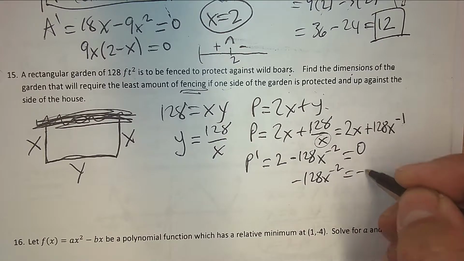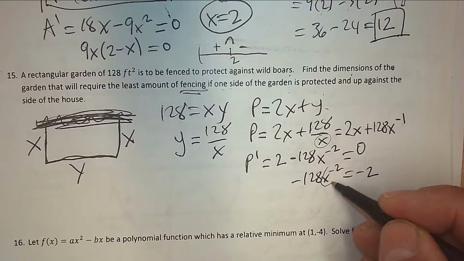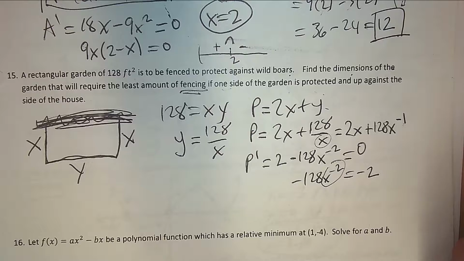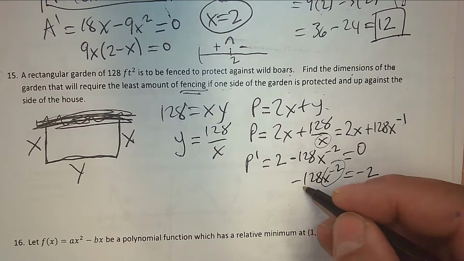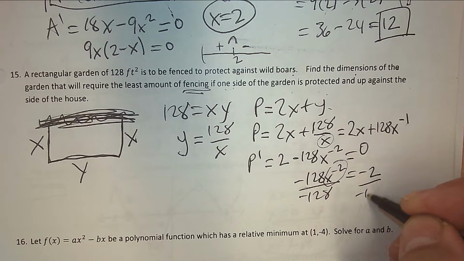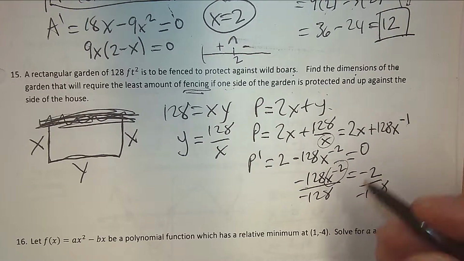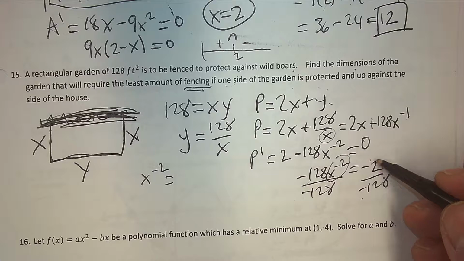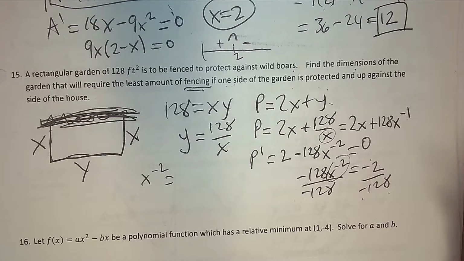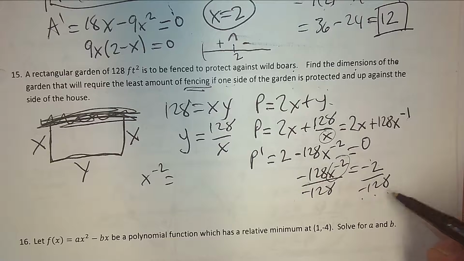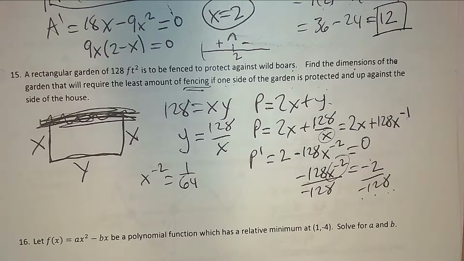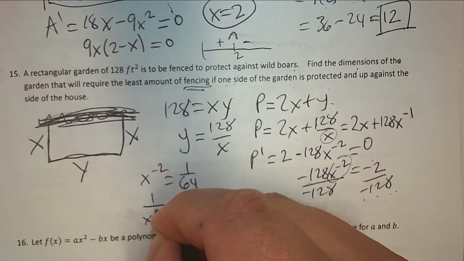So I'm going to subtract 2. I'm going to write x to the negative 2 back as a fraction. And I'm going to divide. So let's do that one at a time. So divide by negative 128. That means I'll write it here. X to the negative 2. A negative divided by a negative, positive. Reduce it down. So 2 goes into 128, 64 times. So it's 1 over 64. Write this as a fraction.